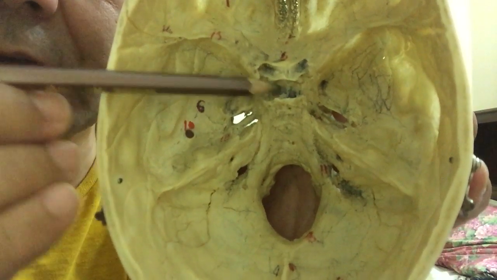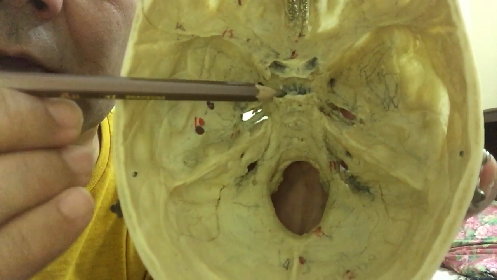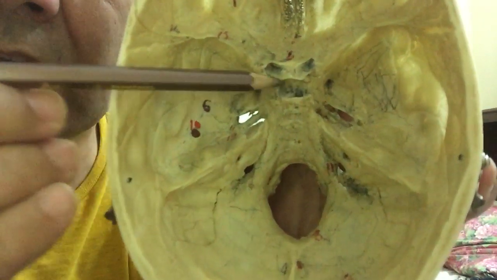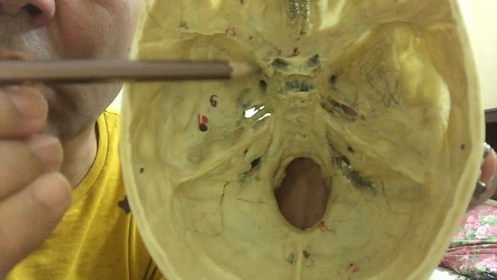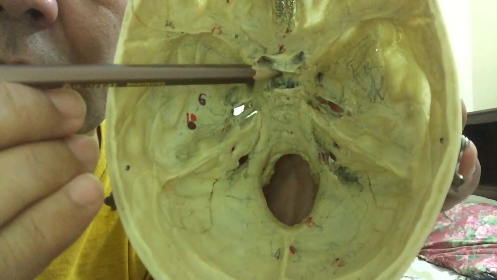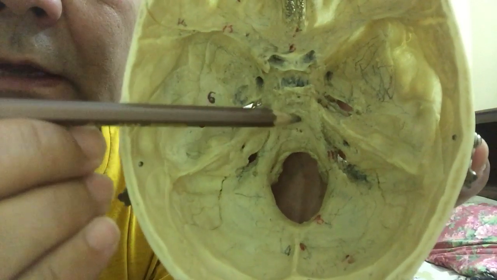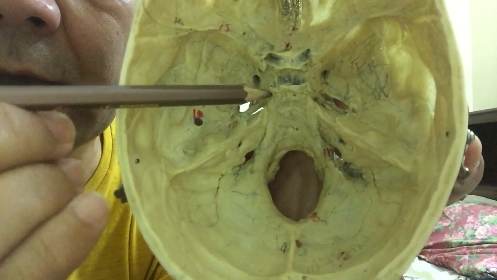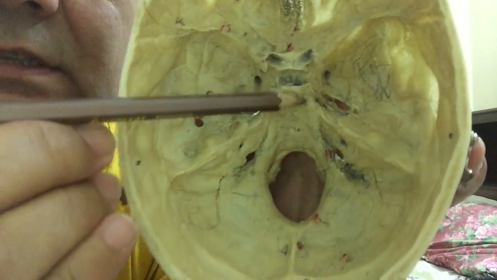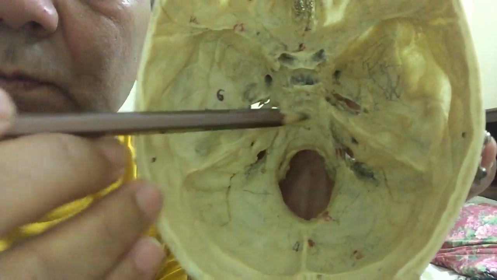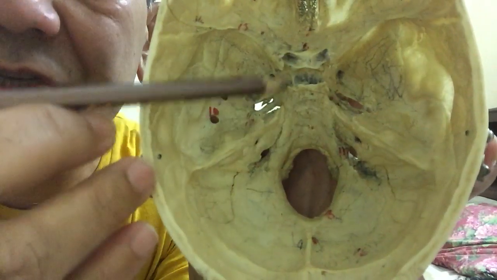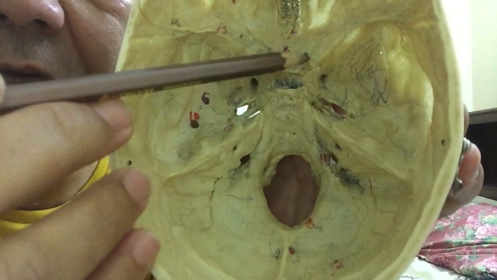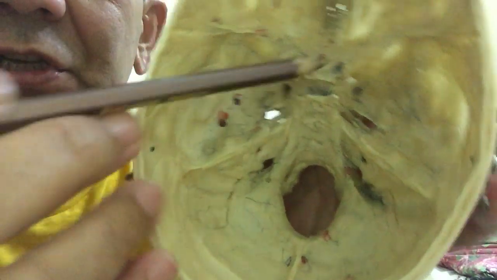The whole area, the anterior and posterior clinoid processes of the fossa, is called the sella turcica. This portion is called the sella turcica.